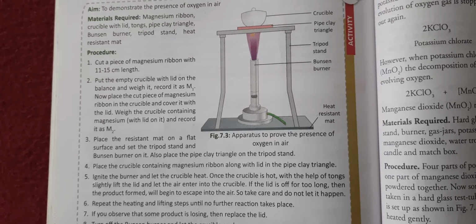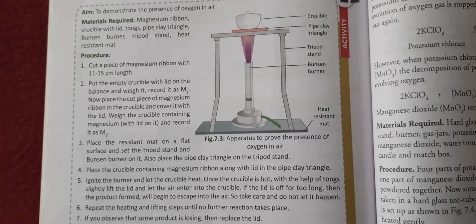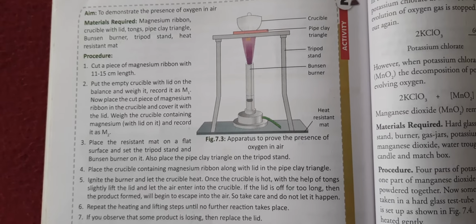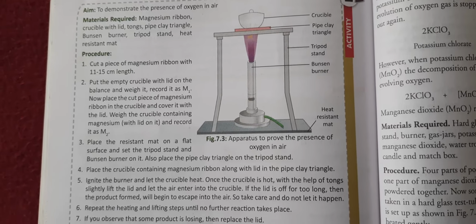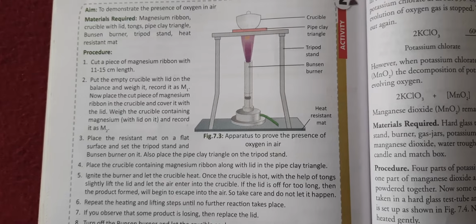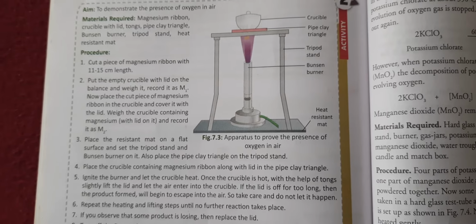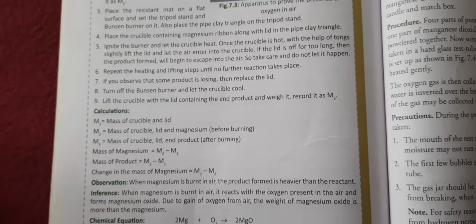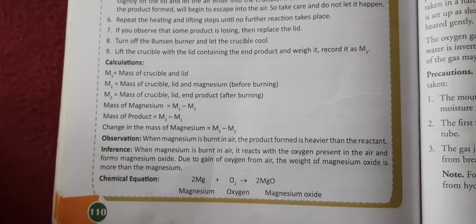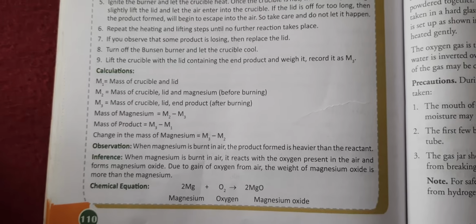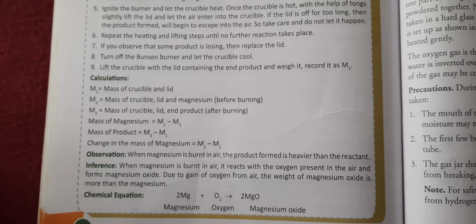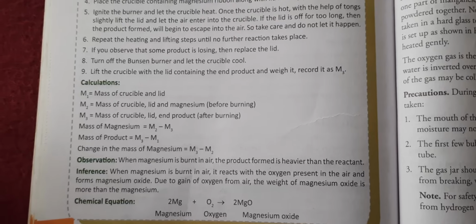You will see that there is a difference in weight between magnesium before burning and magnesium oxide after burning. The weight of magnesium will be less and the weight of magnesium oxide formed after burning will be more. From this we conclude that there is oxygen, because the product after magnesium is burned is magnesium oxide. That oxide is nothing but oxygen.